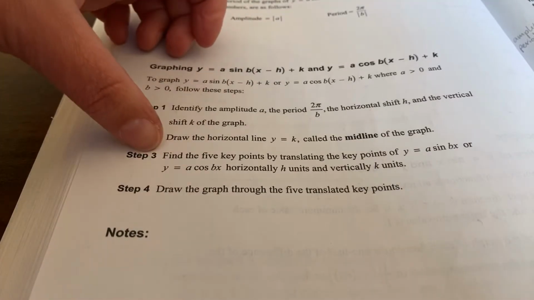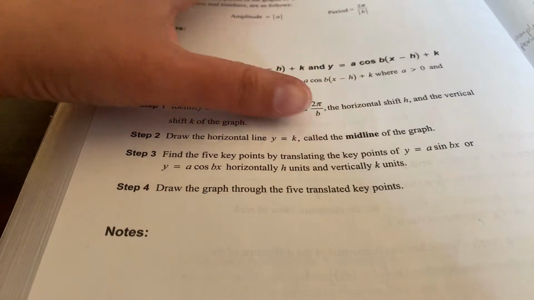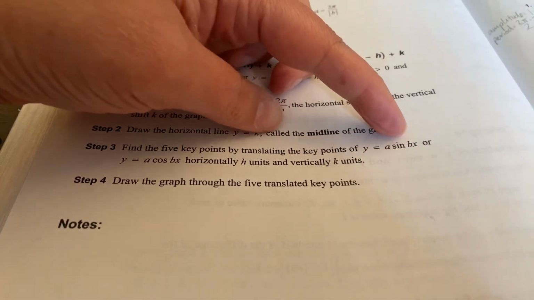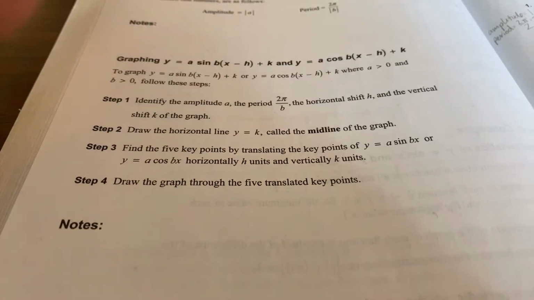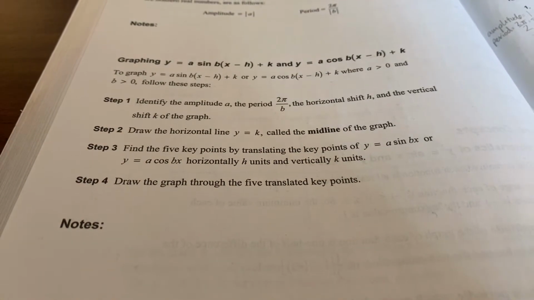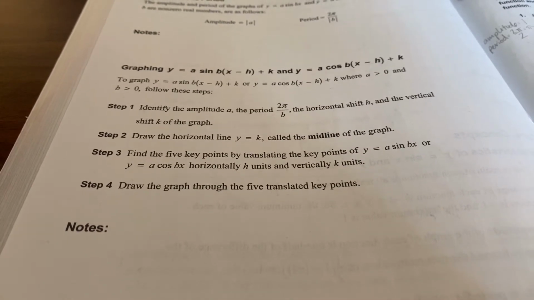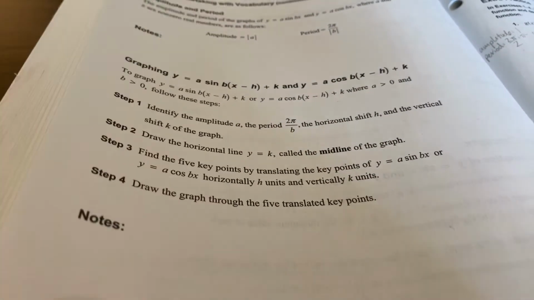And then find 5 key points by translating key points of y equals a times sine of bx, or y equals a times cosine of bx, horizontally h units and vertically k units. And step 4, draw the graph through the 5 translated key points. So we need to find 5 key points for each graph.